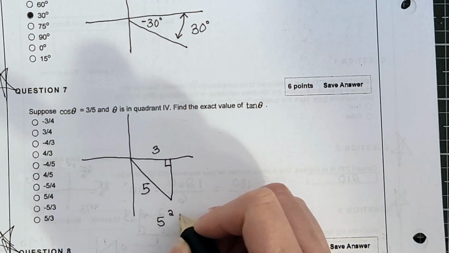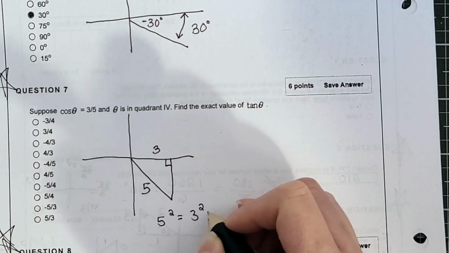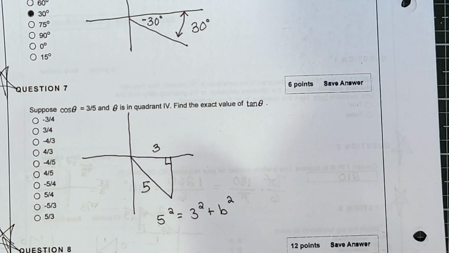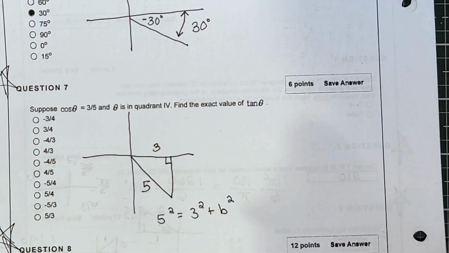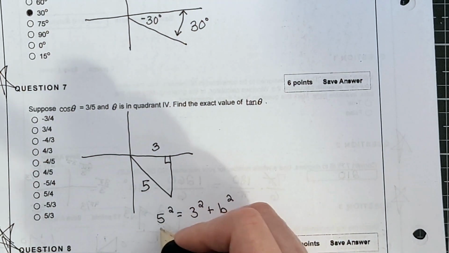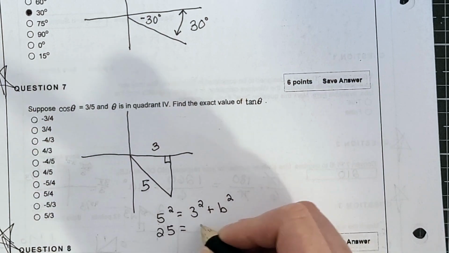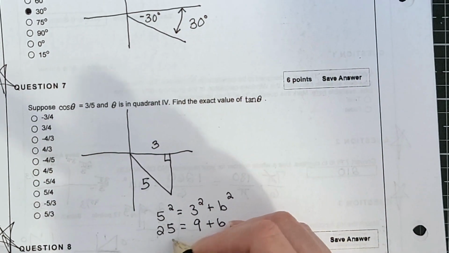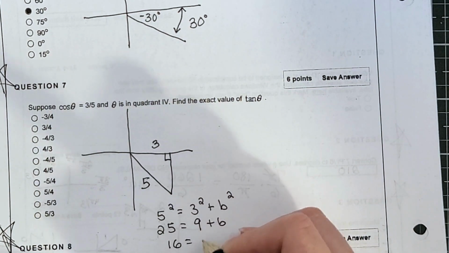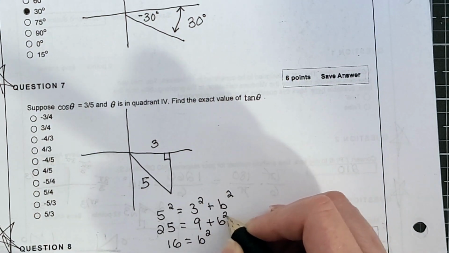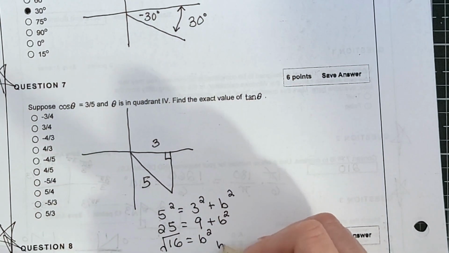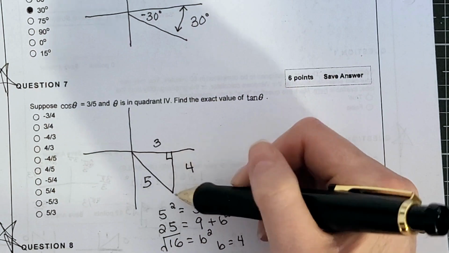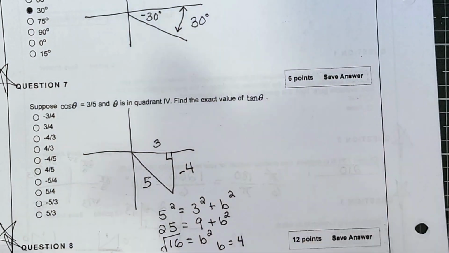But we have 5 squared is equal to 3 squared plus b squared. The Pythagorean theorem is just a squared plus b squared equals c squared. I just wrote it down a little backwards. So we have 25 equals 9 plus b squared, minus 9 on both sides, and you get 16 is equal to b squared. Square root that, and we get b equals 4. Now because this is going down into the negatives, it's a negative 4.